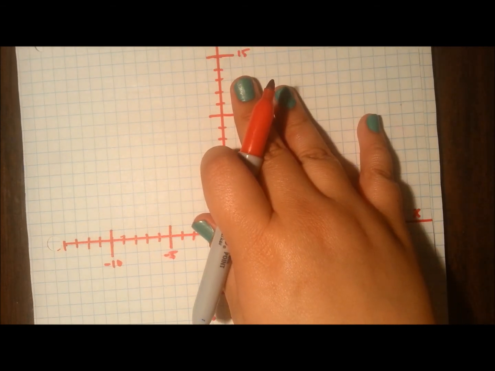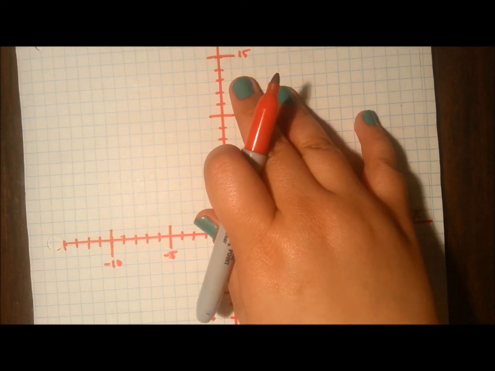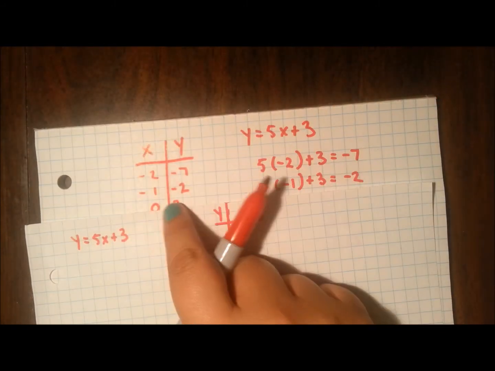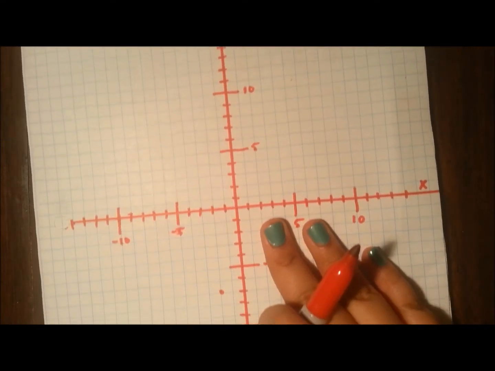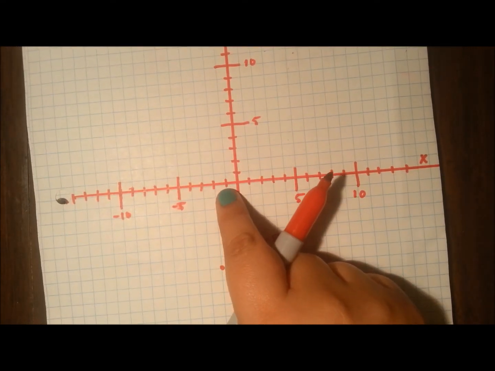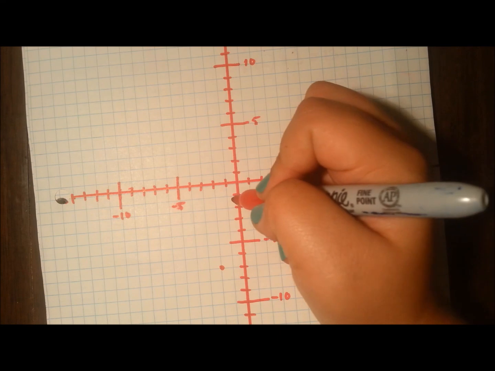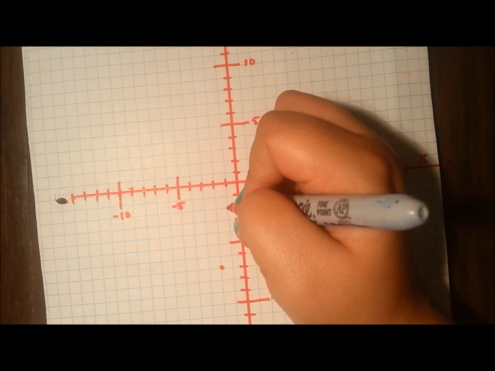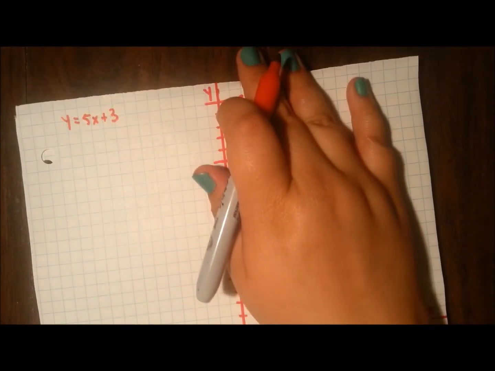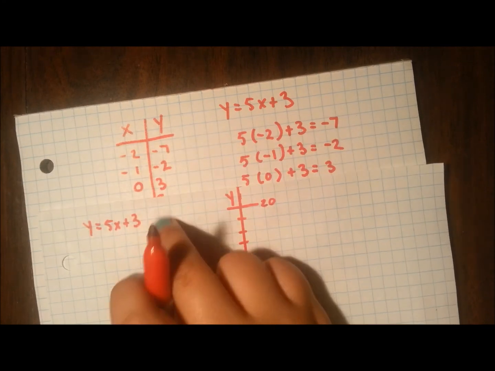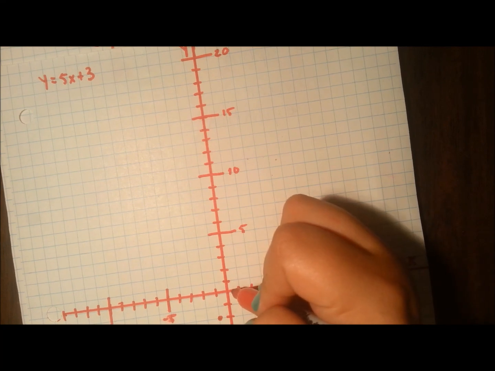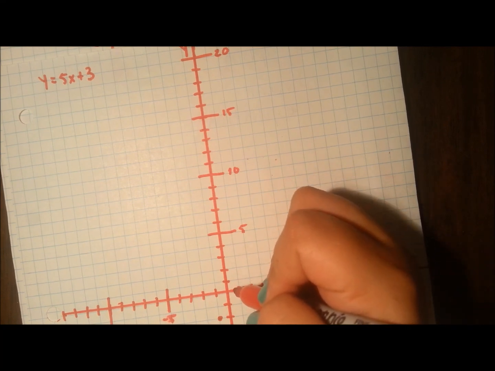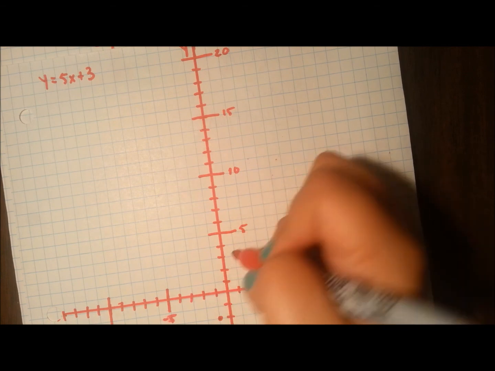The next one is -1, -2. So we're going to go -1, and we're going to count down to -2. And our next point is 0, 3. So here's our 0, and that one's positive, so we're going to count up 3: 1, 2, 3.